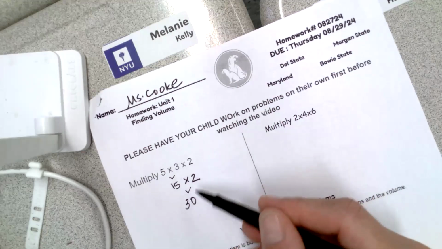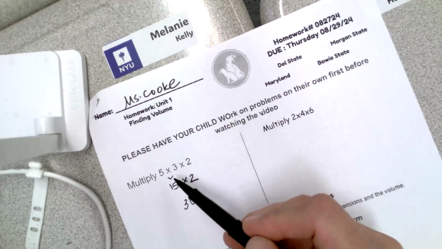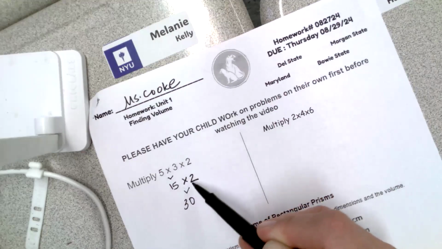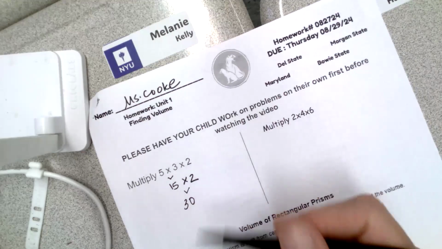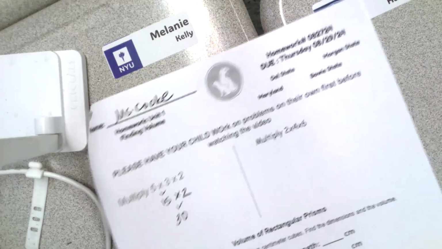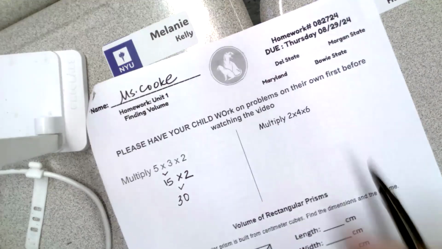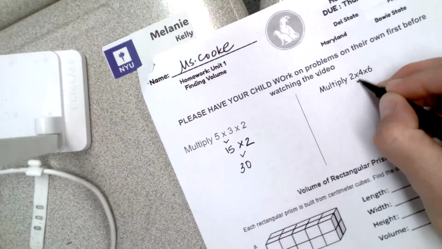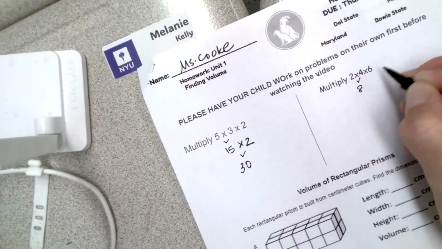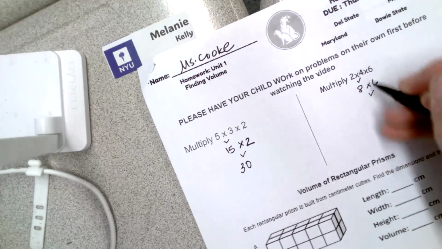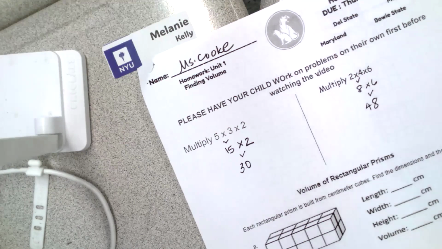I'm writing this vertically, just replacing the numbers that I multiplied with the product so that it is neat, streamlined, and aligned to algebra, the way that you have to write it when you get older, solving equations. I'm going to do the same thing over here. 2 times 4, I find that product to be 8. Bring down the times 6, and I know that that is 48, and I'm good to go.